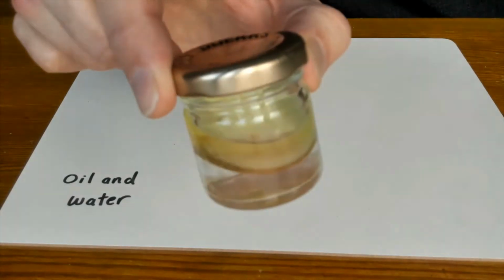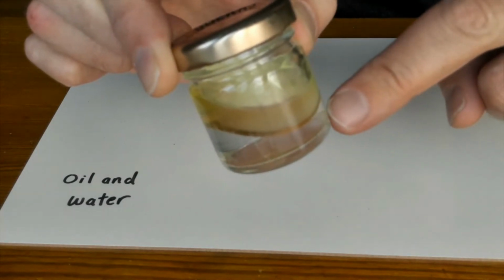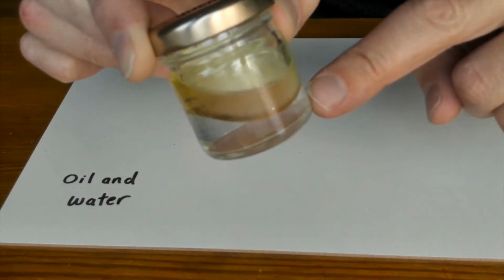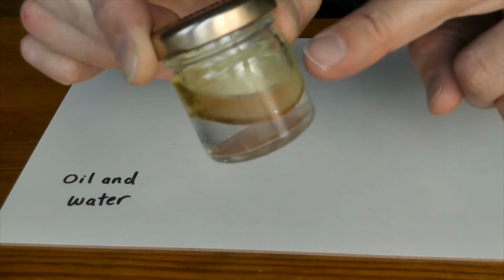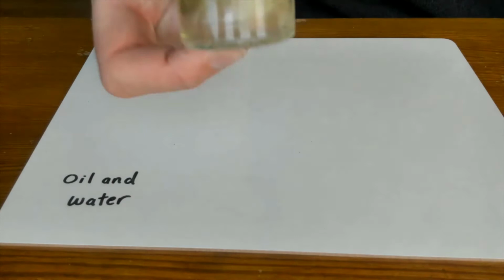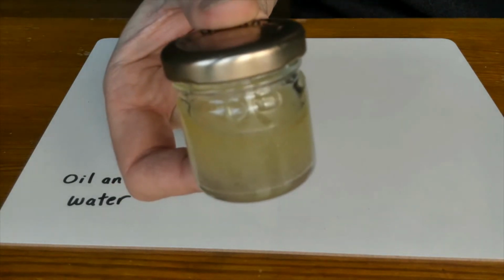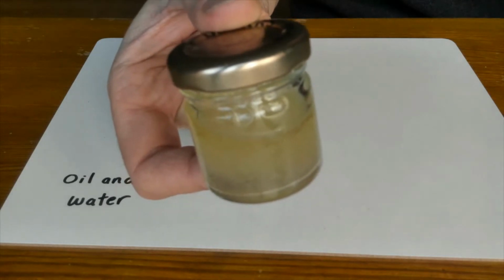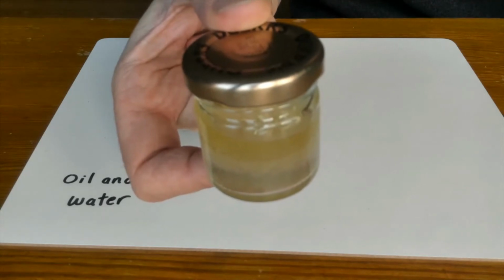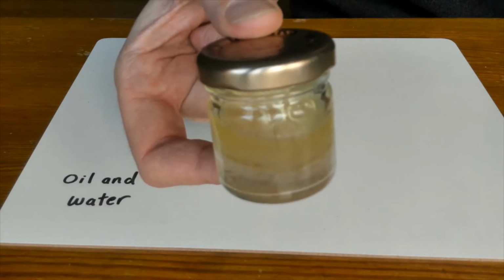Okay, I've got a jam jar here containing some olive oil and water. Notice that the two liquids do not mix because we have non-polar oil on top of water, which is a polar liquid. So we say these liquids are immiscible. I can try and get them to mix by agitating them like this, and you can see that I've got what's called an unstable emulsion. However, if I leave it for a few seconds, you can see that the oil goes back to the top, the water is at the bottom, and we get the two layers back again.